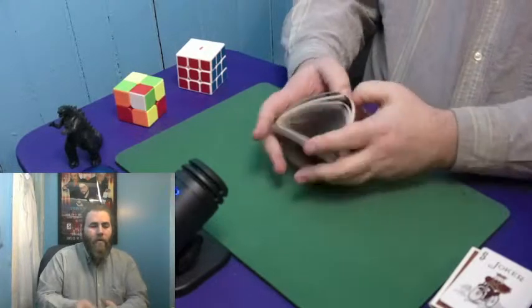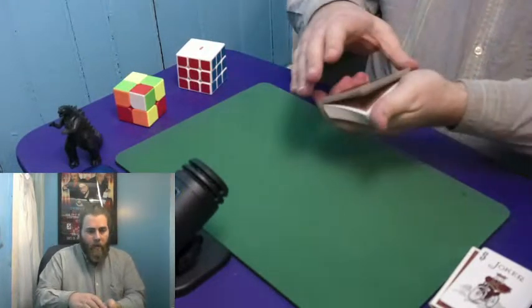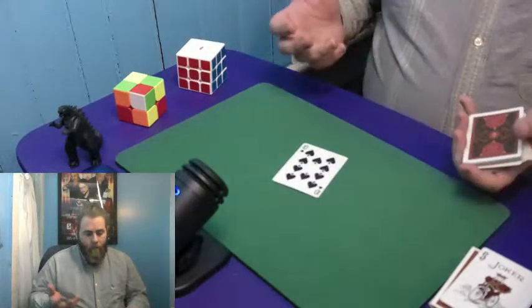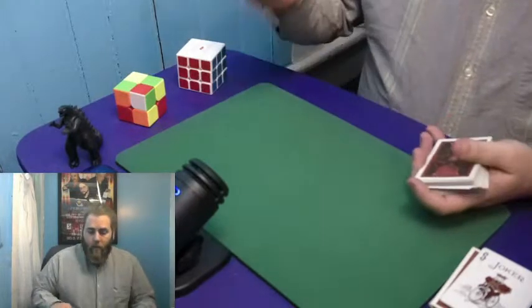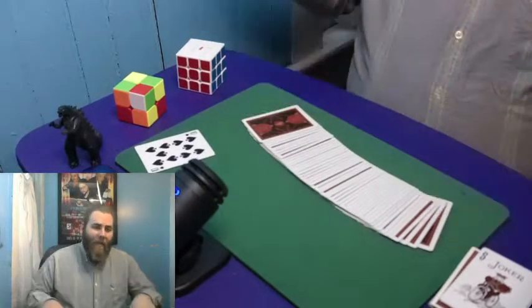Now we're going to choose a completely different card. Yes. Tell me when to stop. Very good. It's magic. What can I say?